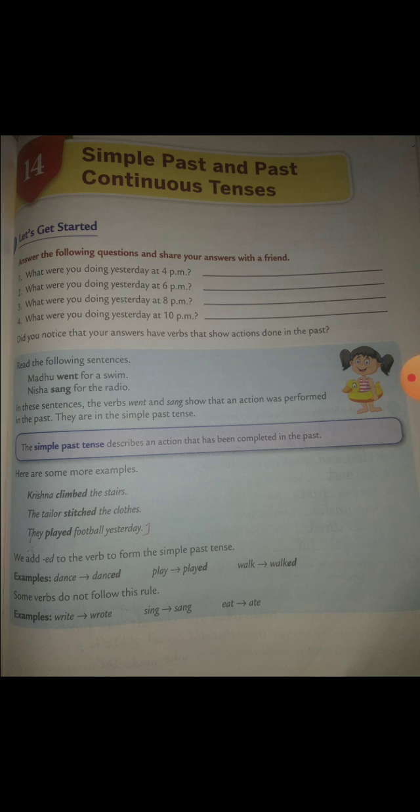For example, Madhu went for a swim. That means Madhu, she went for the swim and it's already complete now, right? Nisha sang for the radio. So she has sung for the radio. It is past and the singing was already finished. So in these two sentences, the verbs went and sang show that an action was performed in the past. They are in the simple past tense.